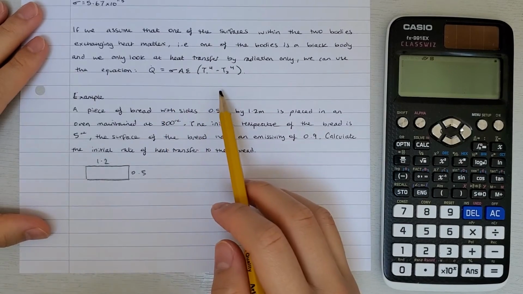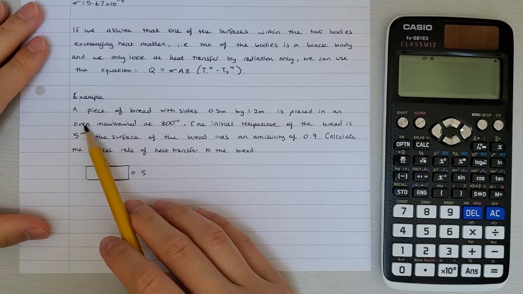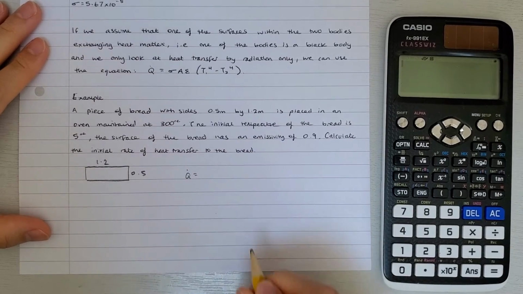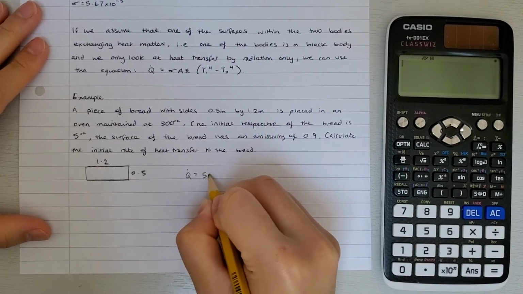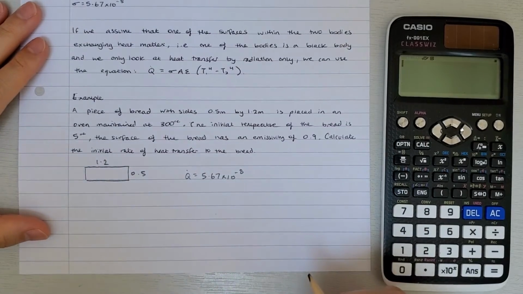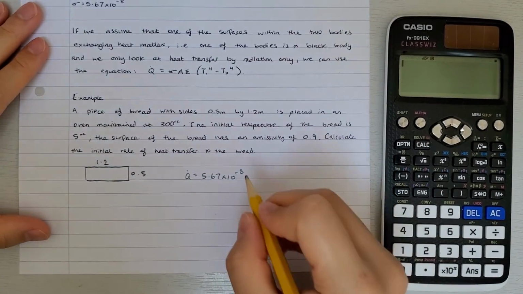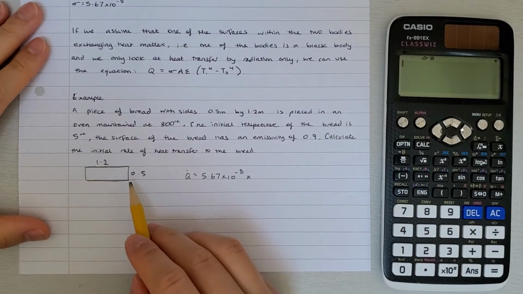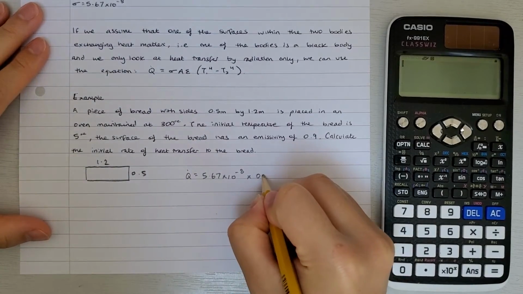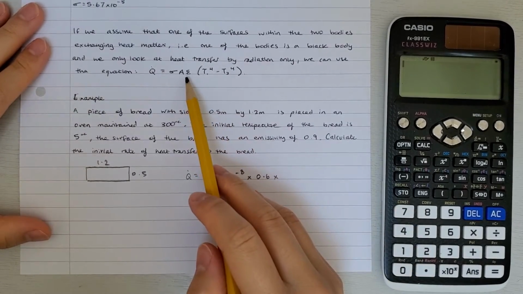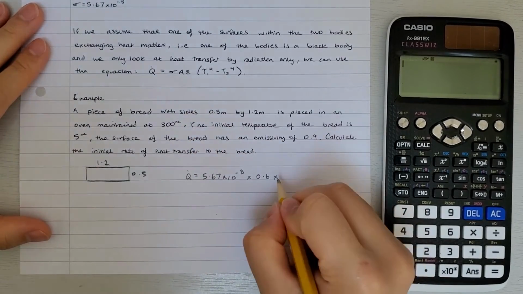So if we use this equation, because we assume the oven is a black body, Q equals 5.67 times 10 to the negative 8, which is the Stefan-Boltzmann constant, multiplied by the area, so 1.2 multiplied by 0.5, which is 0.6, and then multiplied by the emissivity, which we're given as 0.9.